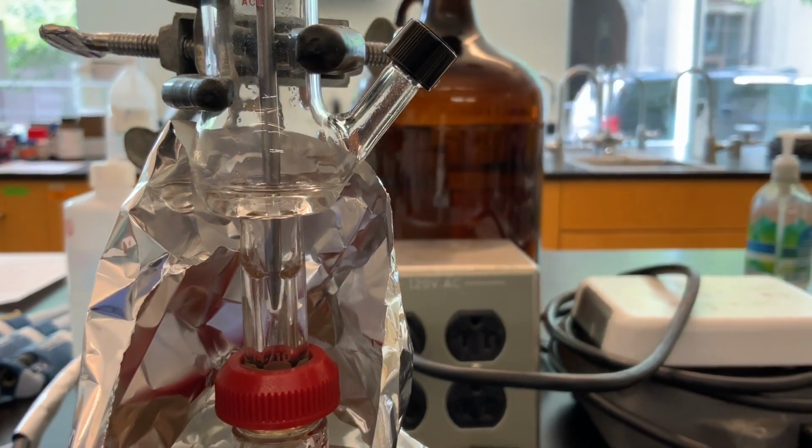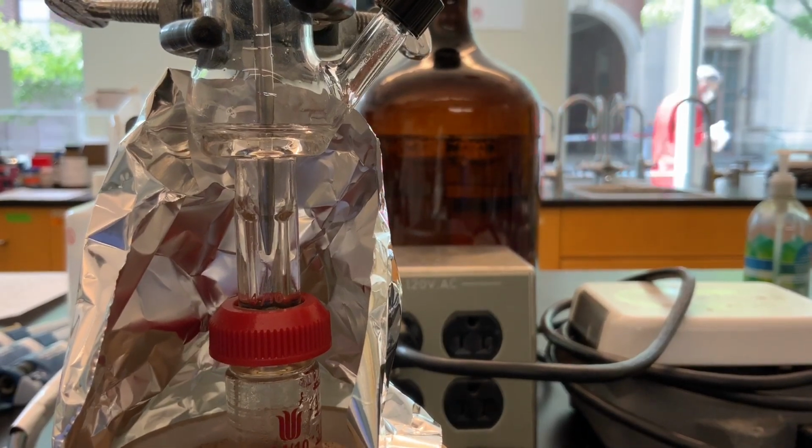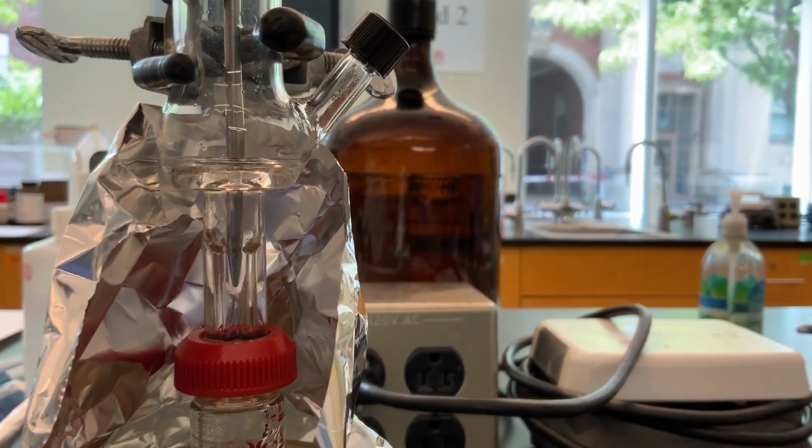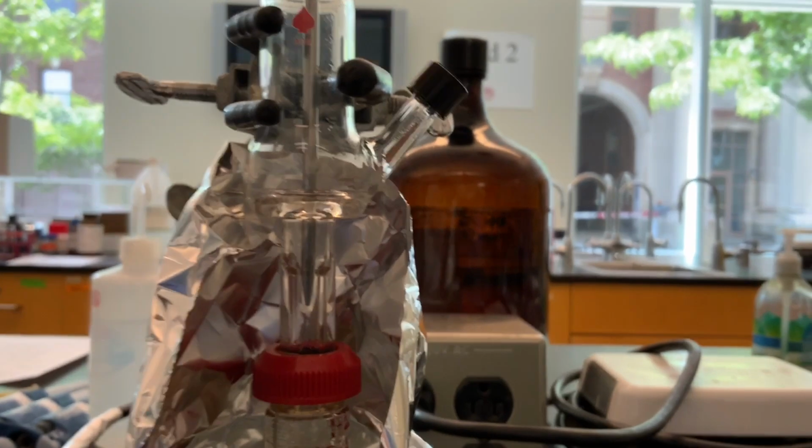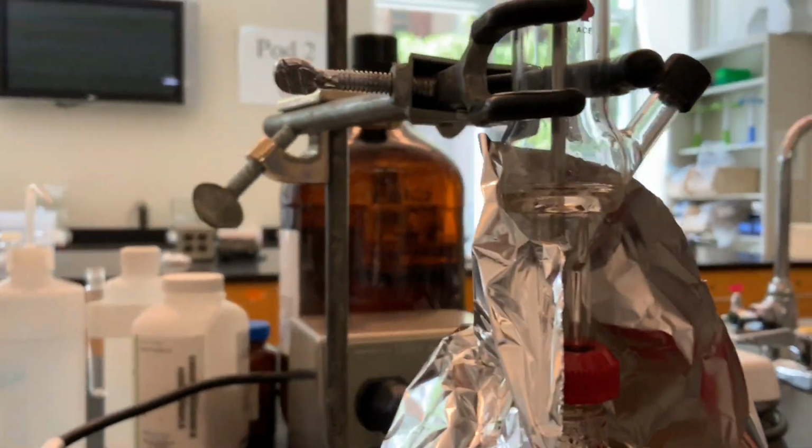Alright, so this is good enough. We don't need to distill to dryness. So this is going to be our fraction number 3. The maximum we saw was 110.1.